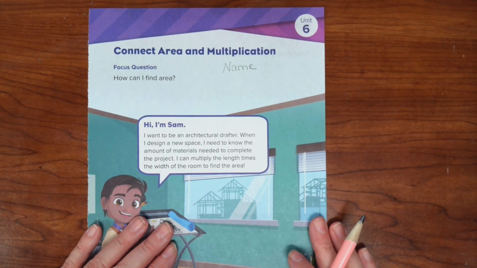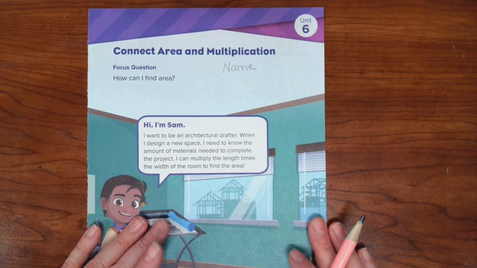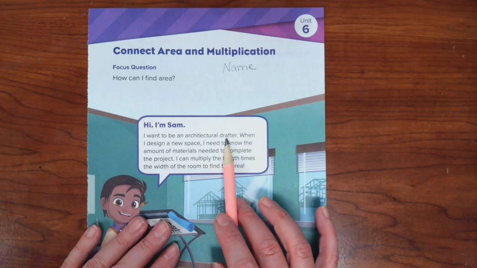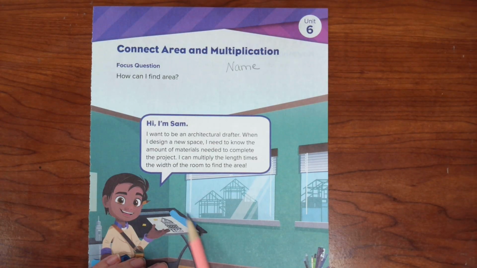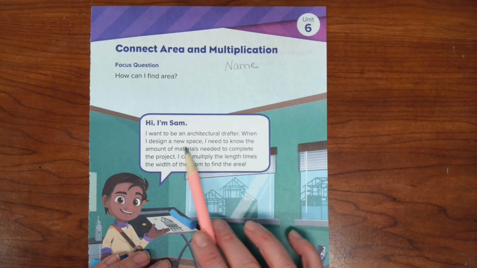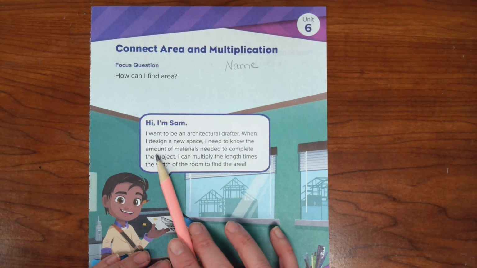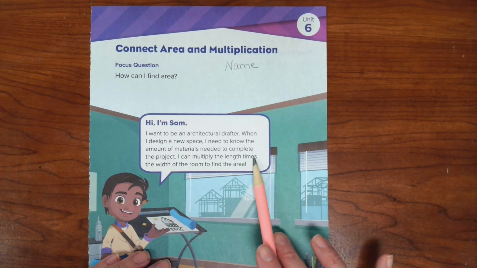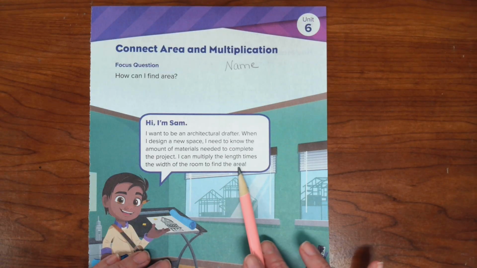So we're going to start a new unit and we're going to be connecting area and multiplication. So how do I find the area? Hi, I'm Sam. I want to be an architectural drafter. This is what you draw plans with. When I design a new space, I need to know the amount of materials needed to complete the project. I can multiply the lengths times the width to find the area of the room.